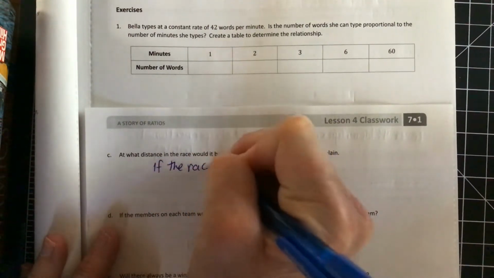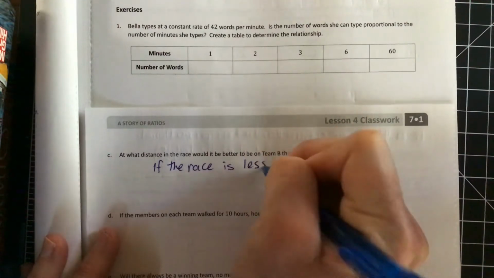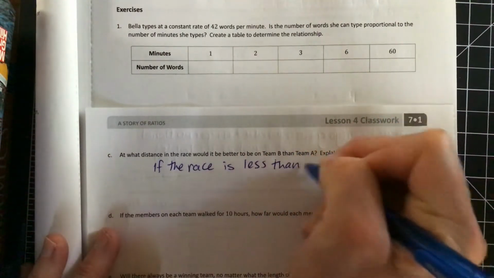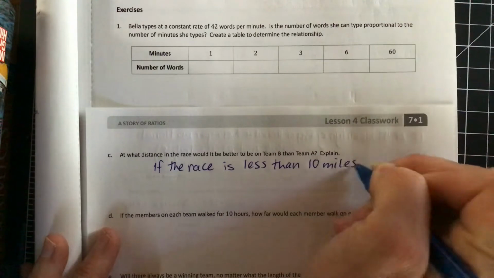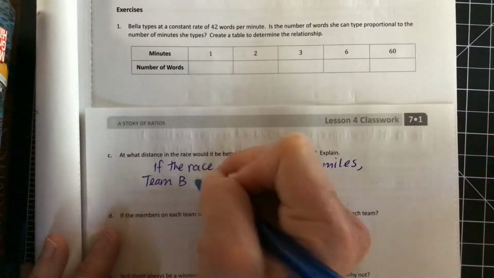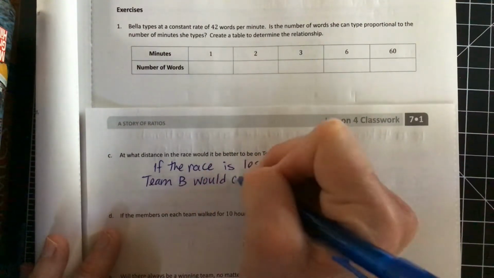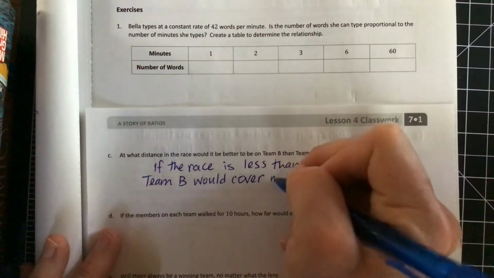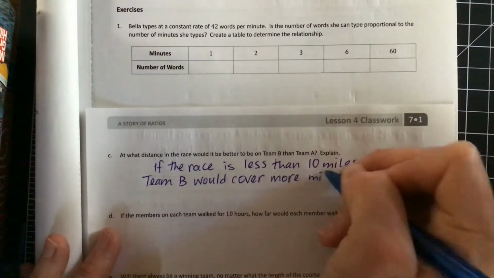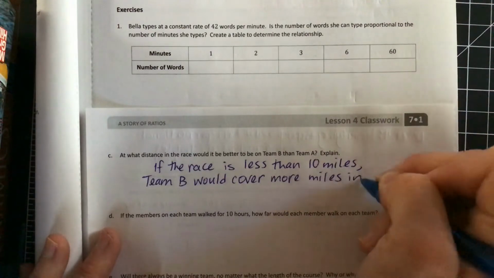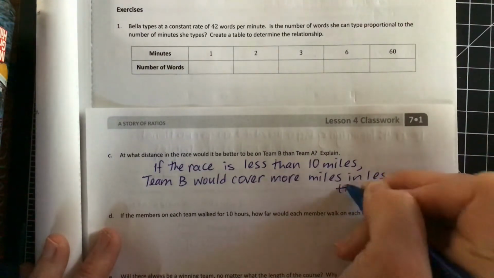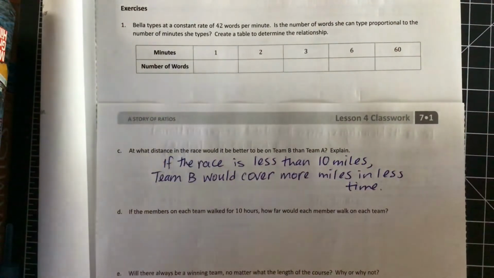Okay, so let's write that. If the race is less than 10 miles, team B would cover more miles in less time, if that makes sense. If you find a better way to say that, great.